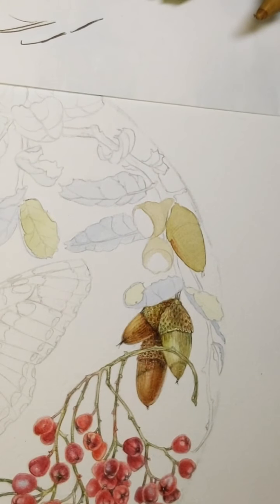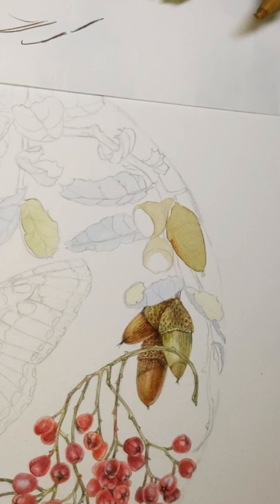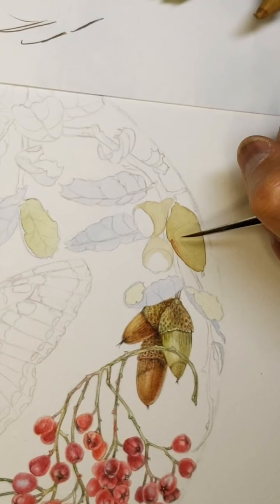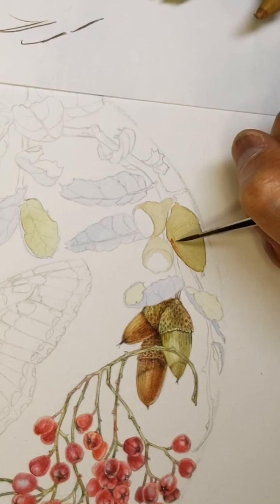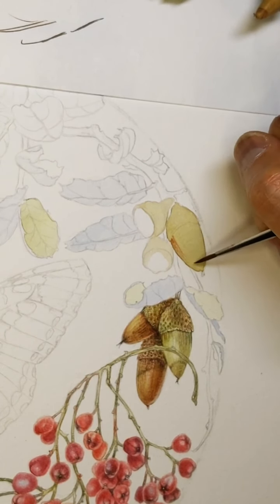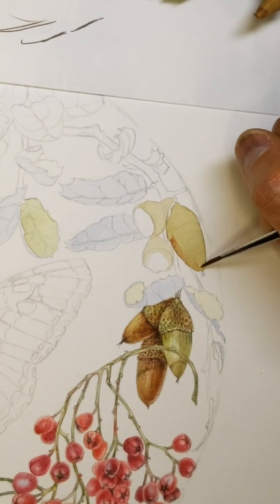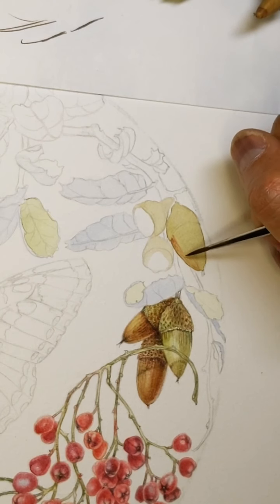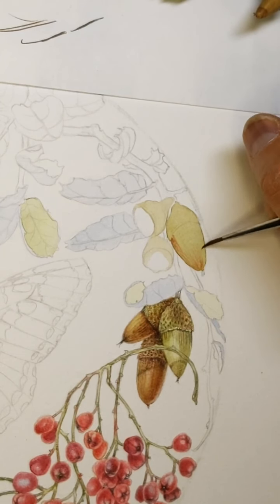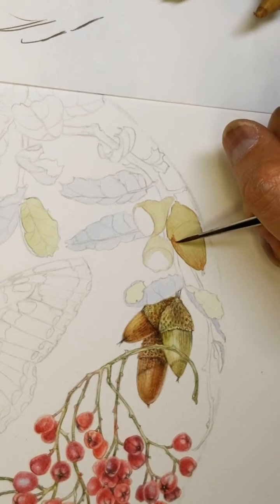Here, I'll type out the name of that brand because it's kind of a tricky one also. The Aquarius green is gorgeously granulating also. Not something that you can appreciate in a piece like this much, but for some of my looser work, it is really pretty to use.